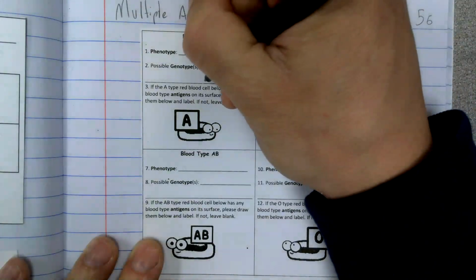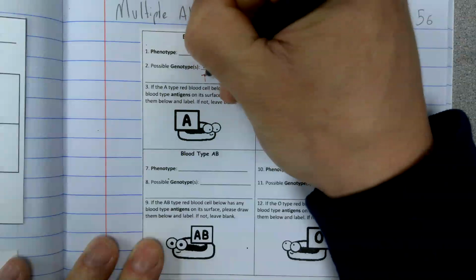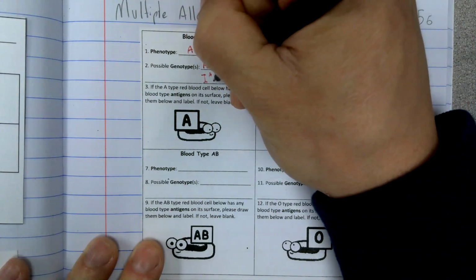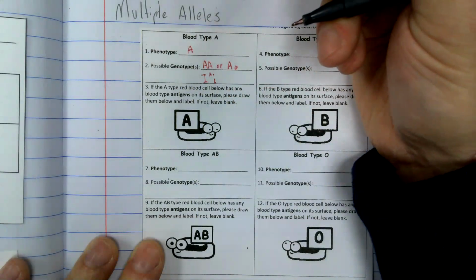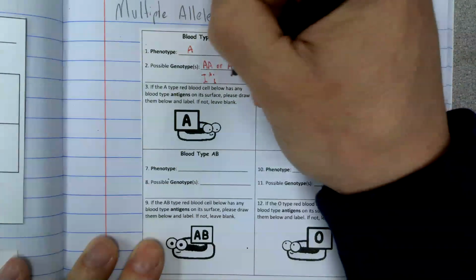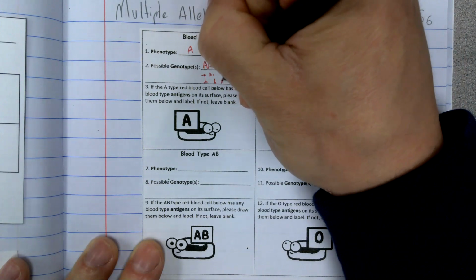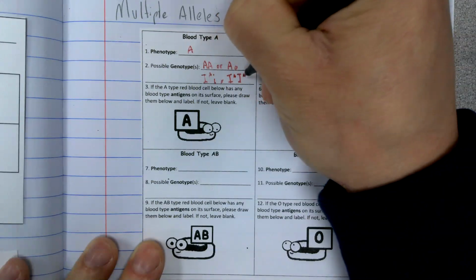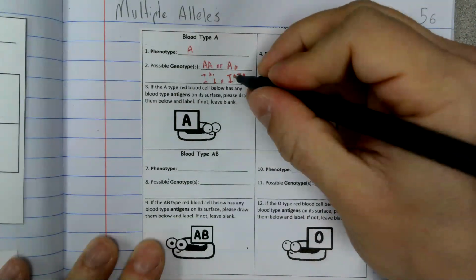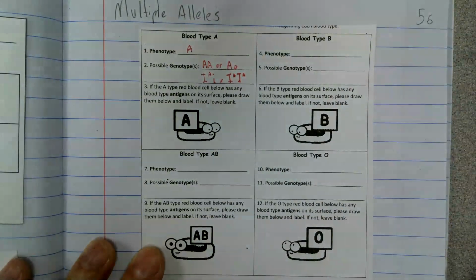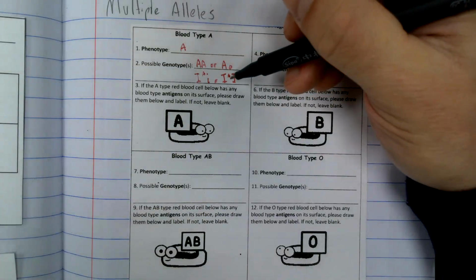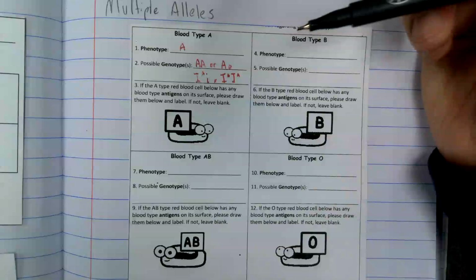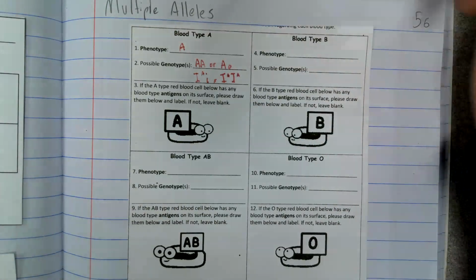Another way to do it, which you don't have to, is to use an I, and then the A goes on the I, and a lowercase i for the O allele. Or you could have 2 A's, where I has an A exponent. Now, I here represents having the antigen, and the dominant version of that. Lowercase i, recessive, means no antigen.